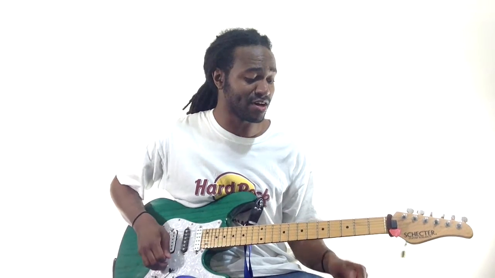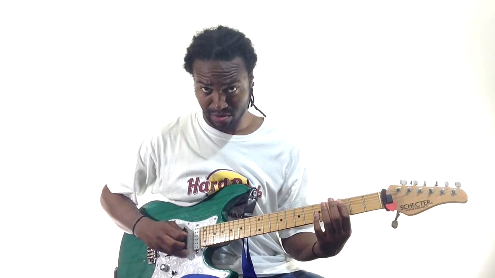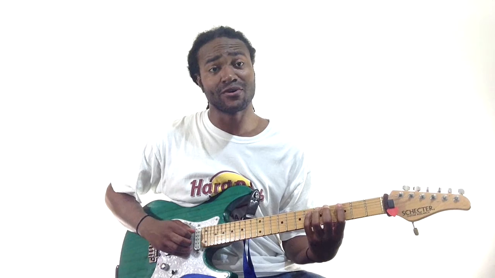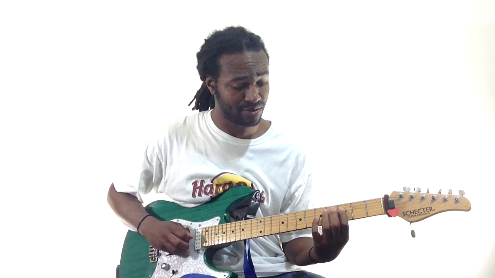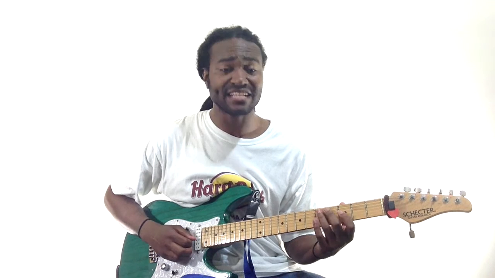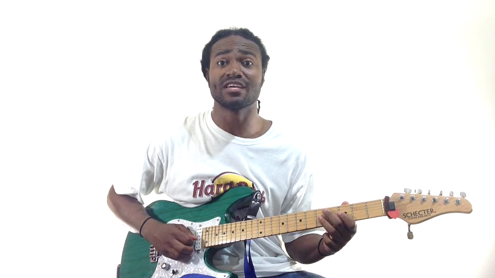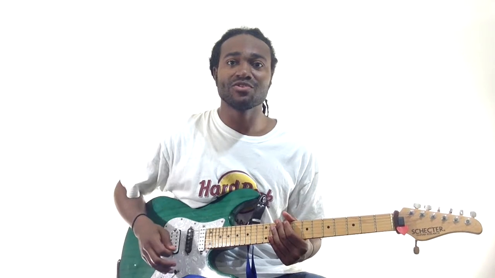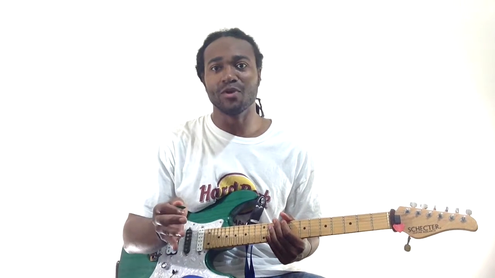The Phrygian mode is the third mode of the major scale. So it consists of the root, I'm in C here, so this is C, the root, the flat second, the flat third, the fourth, the fifth, the flat sixth, the flat seventh, and the root again. So as you can hear, it's a little bit of a dark mode.